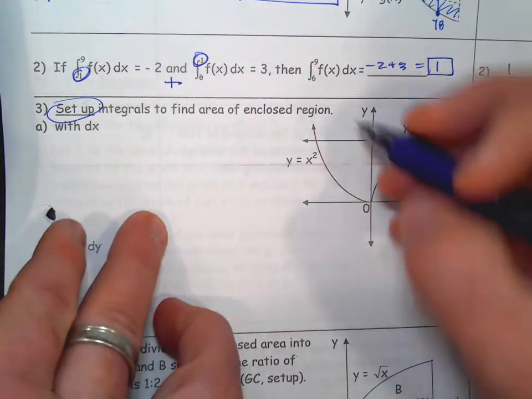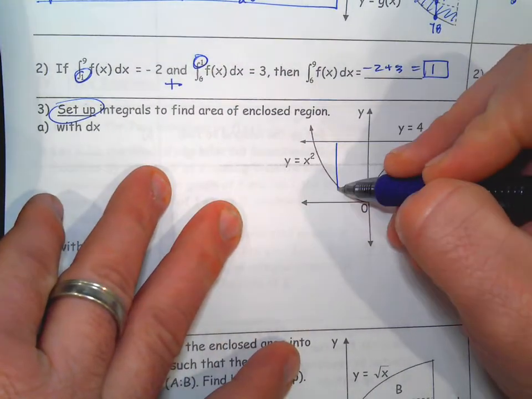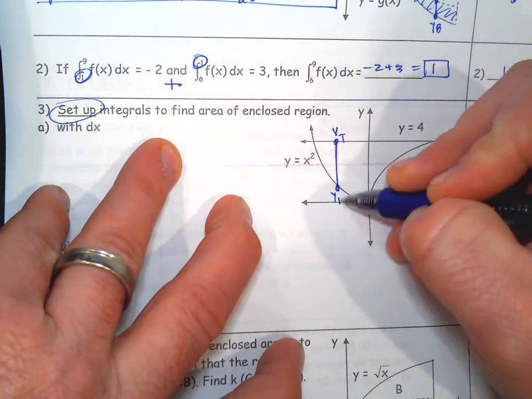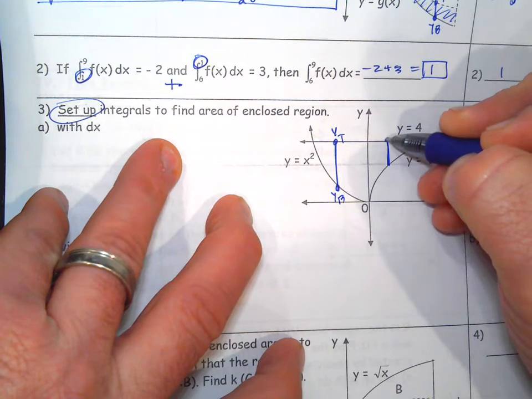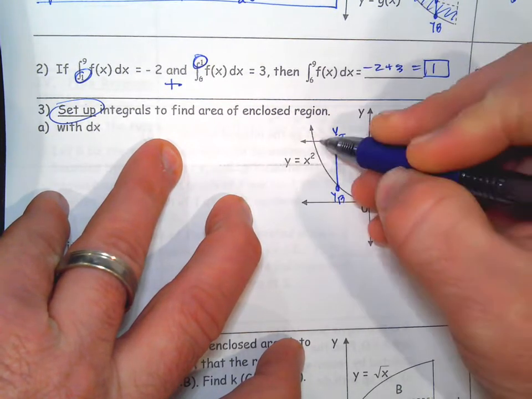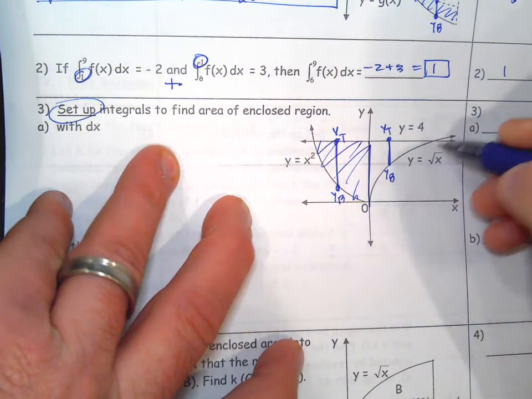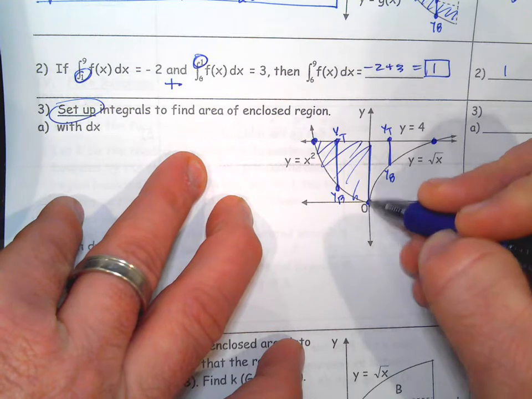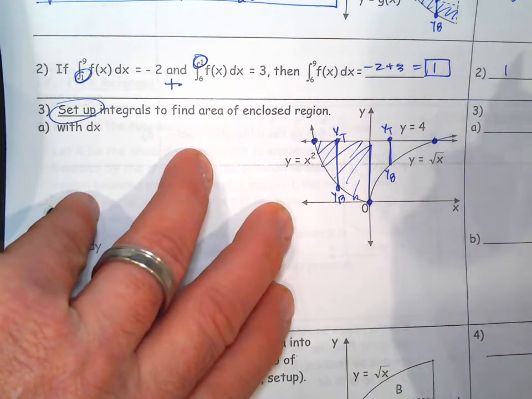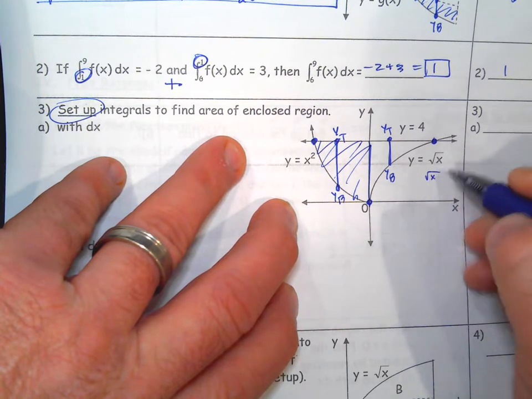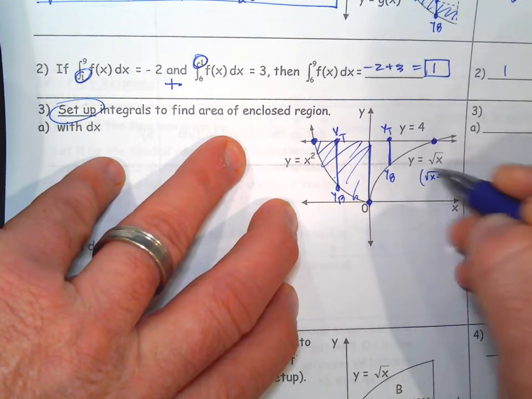So I might ask you to do it different ways. So dx would be vertical slices, y top minus y bottom. It's going to change, so we're going to have to break it up at this right here. We're going to have to do this chunk separate from that chunk. We do need intersections. You do have a calculator, which, if it's messy, then that might be better, but if I just set these equal to each other, this is pretty easy to do by hand.